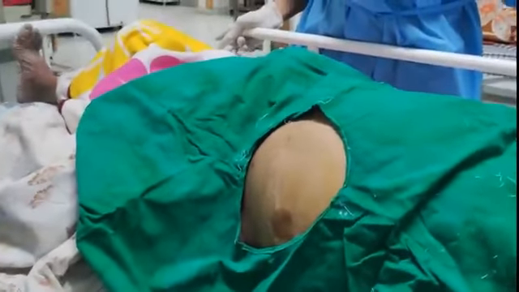Once you have anesthetized the area properly, proceed further. Apply pressure on the anesthetized area and rub it until it dissolves. Please follow all aseptic precautions.